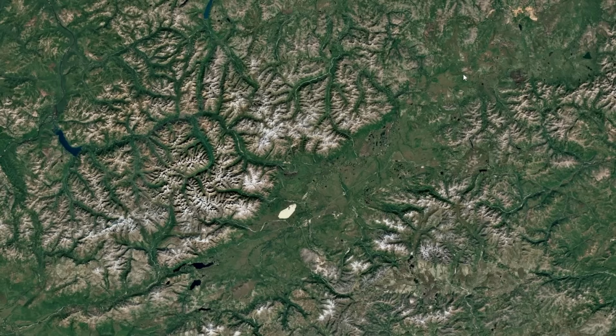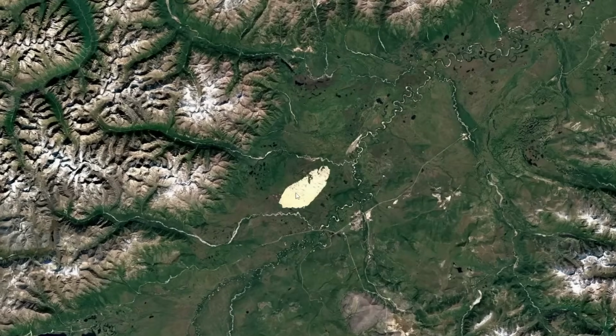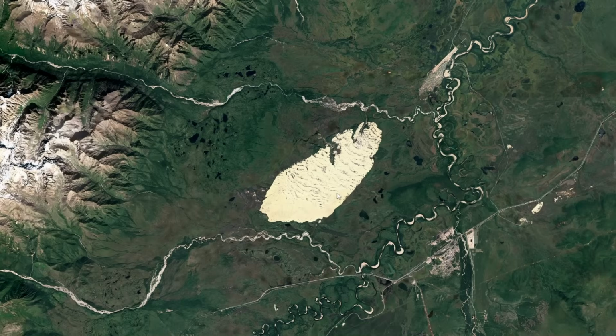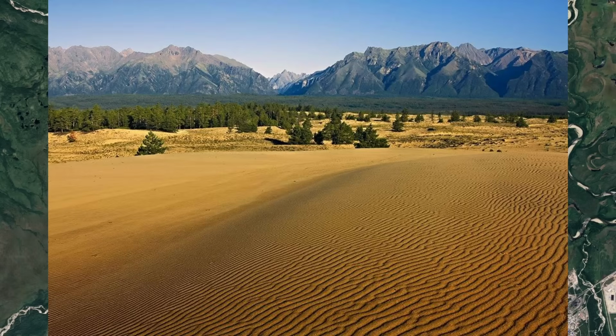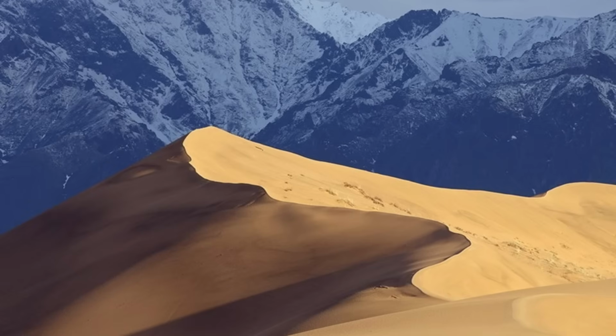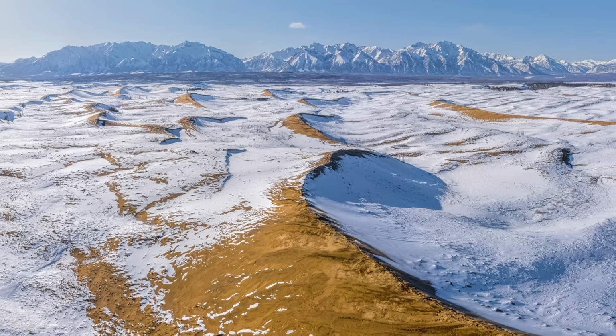But of course, as the glacier continued to melt, the Chara River would become undammed, causing the lake within the Chara Basin to empty out and eventually flow back up towards the Arctic Ocean. This left the Chara Sands exposed to the surface, and these sands would eventually be picked up by winds and become the active dunes that they are today. Pictures of these Chara Sands look out of this world, with snow-covered orange dunes right near the foothills of snow-capped mountains.